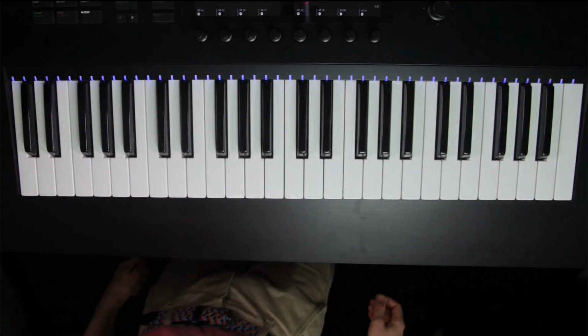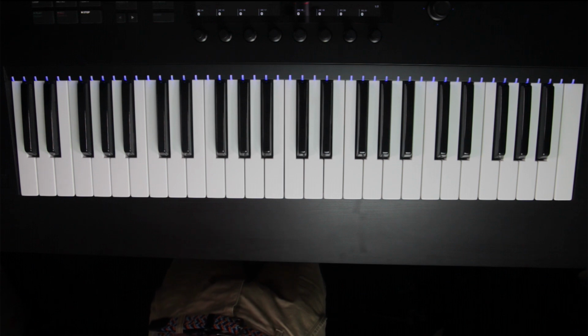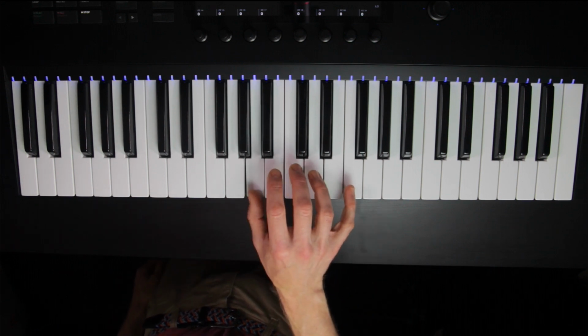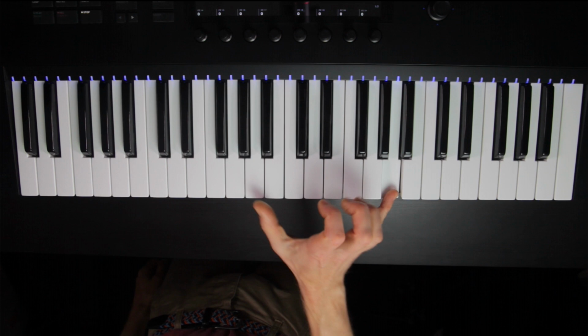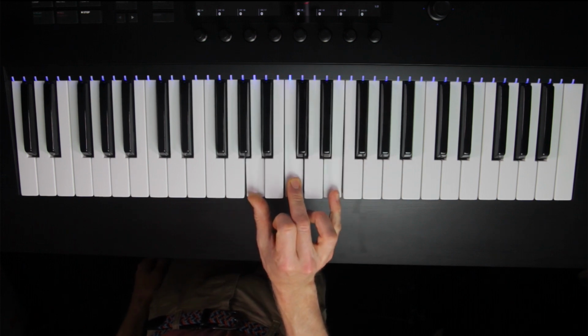One way of making this a bit more interesting is to add some inverted versions of the chord, which change the sound without changing the harmony, so you're playing the same notes but in a different order. Going to A minor for a minute, so it's all white keys. Here's the A minor triad, A, C, and E.